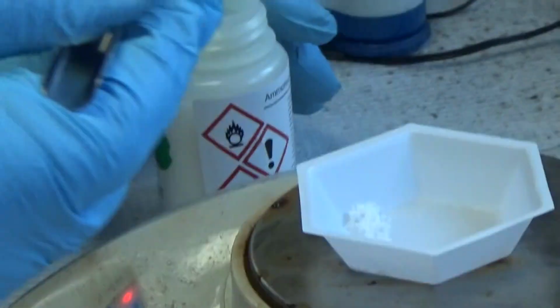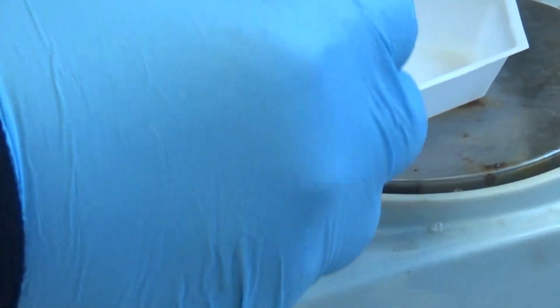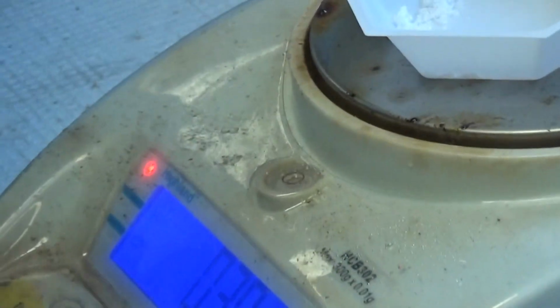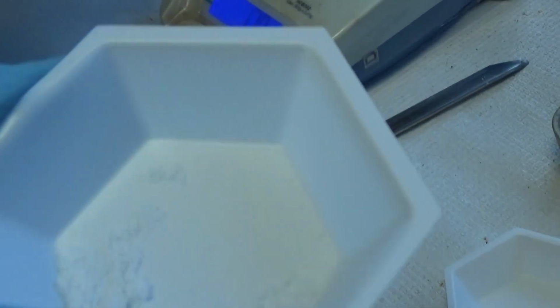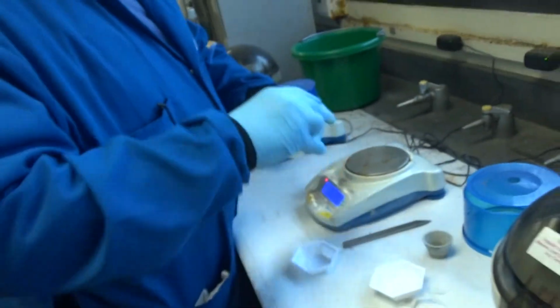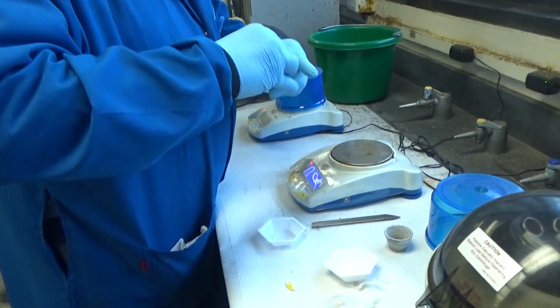Oops, that was too much. We're almost there, about 390 milligrams. There you go. Let's see where we are. 400 milligrams, a basically white solid. Okay, cool. I need to close that and cap it up.